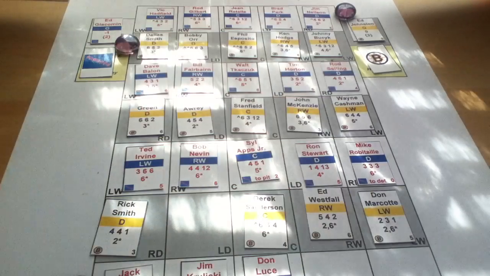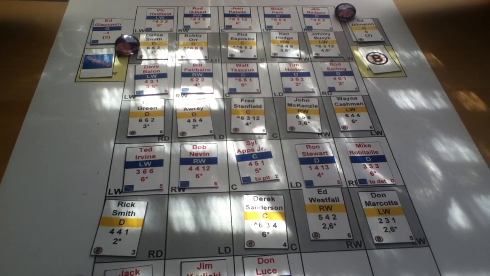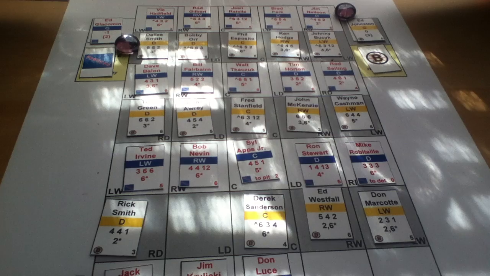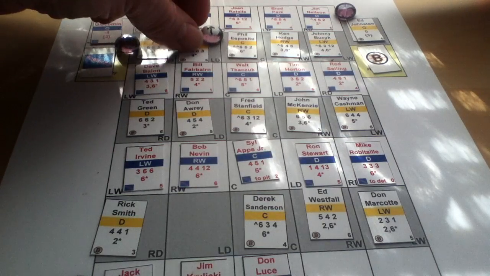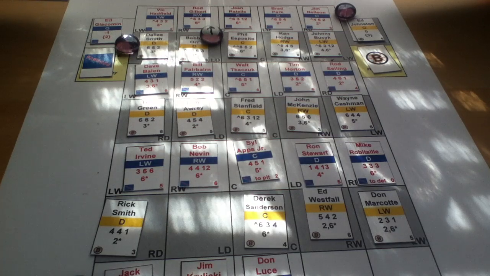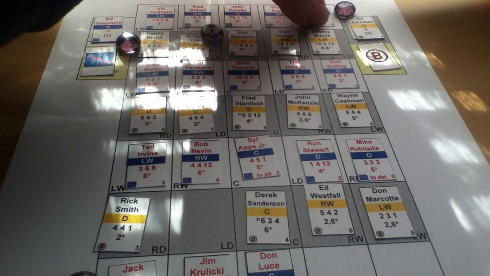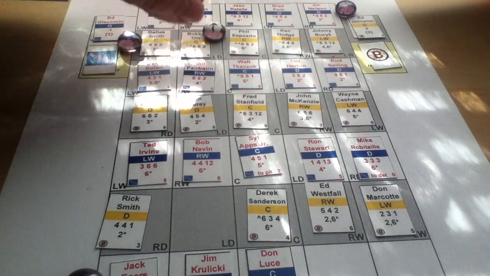If the 2 ratings were equal, then the offensive player would make a pass, and you would use the white die to see which teammate you pass it to. But in this case, it's a turnover. Bobby Orr has the puck, and we get a 5-2. 5, the defender is the right defense, so that's Jim Nielsen, who's a 6, and Orr is a 6 offense.